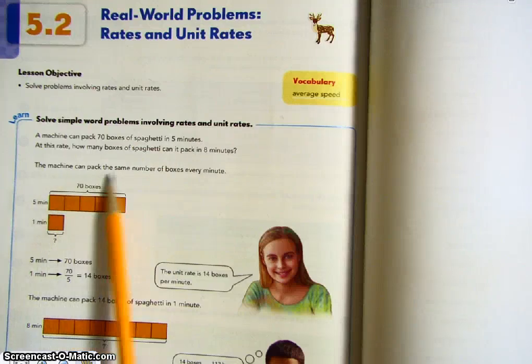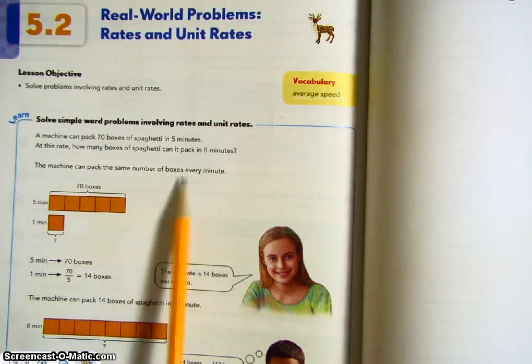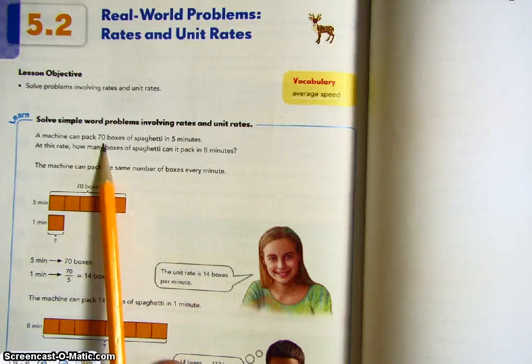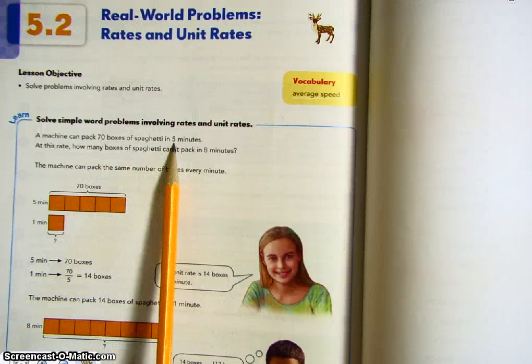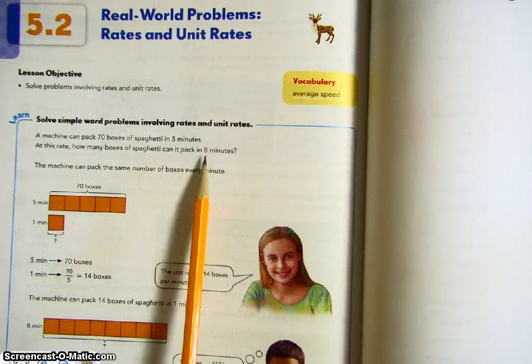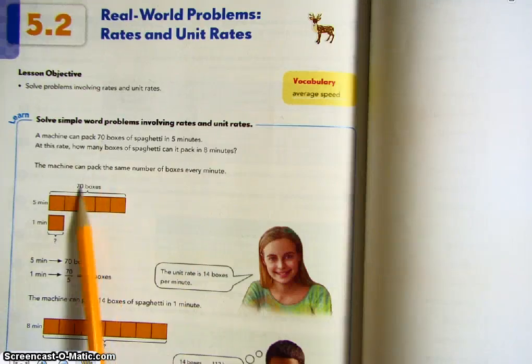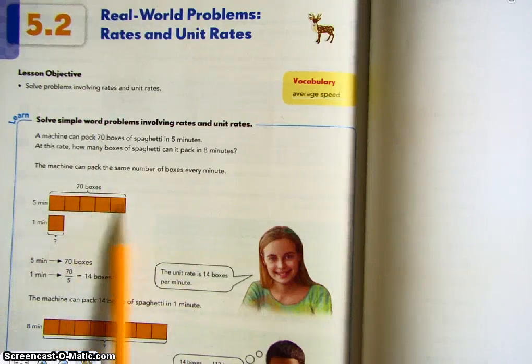The machine can pack the same number of boxes every minute. So as long as we take our 70 boxes, we will have to divide to find the unit rate, and then we'll have to multiply by that unit rate to find out how many in 8 minutes. So first of all, we need to divide our 70 boxes by 5 for our 5 minutes, just like it shows you here.